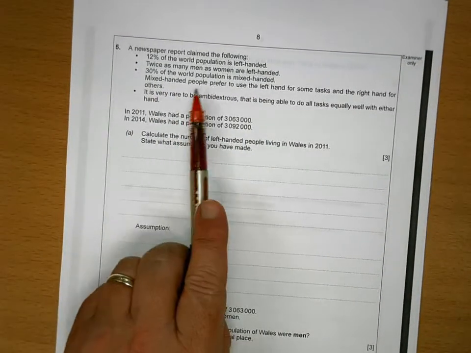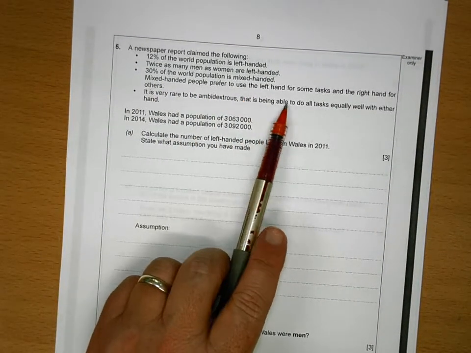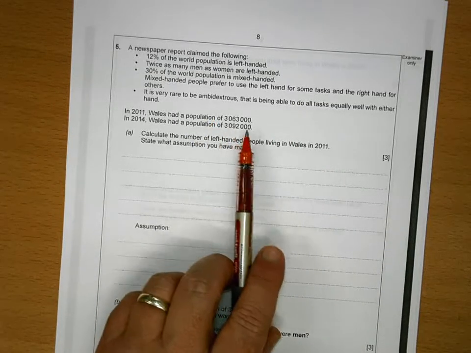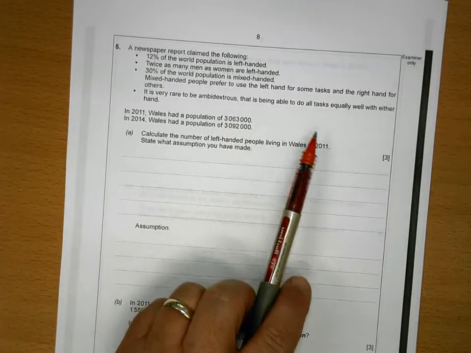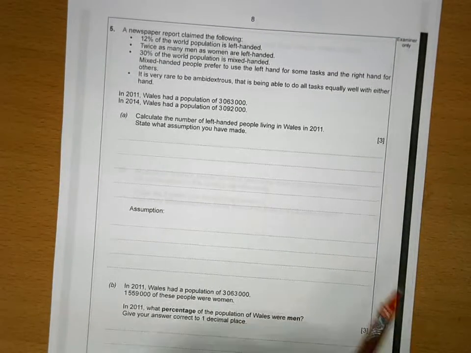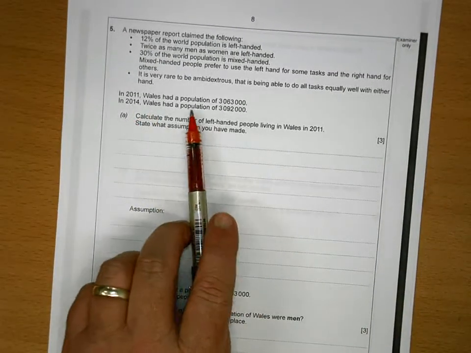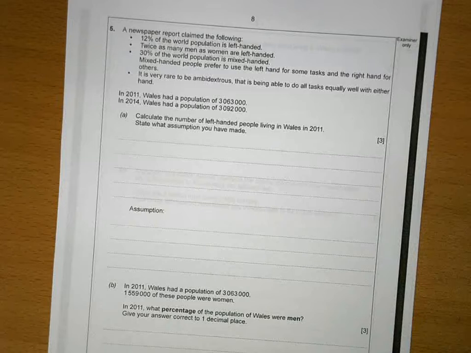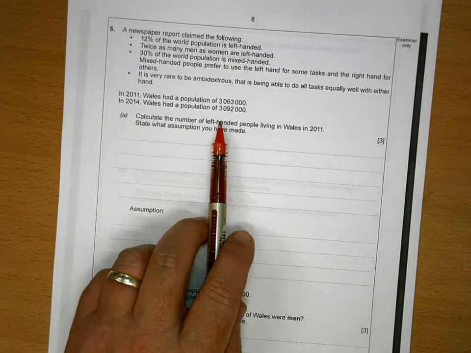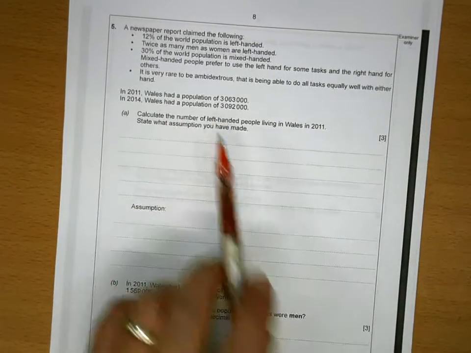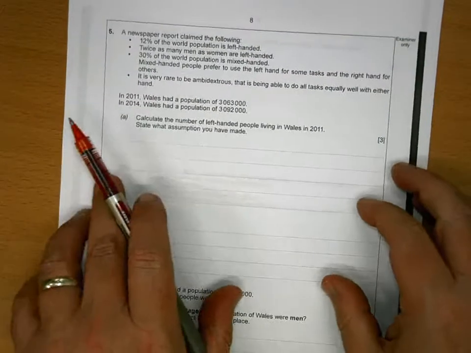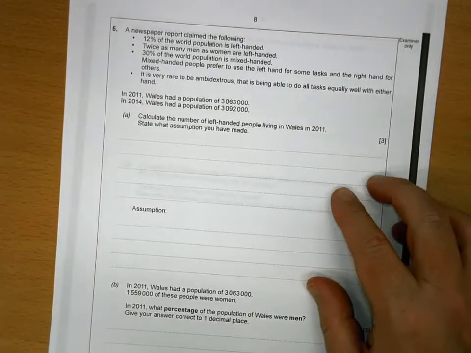Mixed-handed people prefer to use the left hand for some tasks and the right hand for others. It is very rare to be ambidextrous, that is, being able to do all the tasks equally well with either hand. In 2011, Wales had a population of 3,063,000. In 2014, Wales had a population of 3,092,000. Calculate the number of left-handed people living in Wales in 2011.